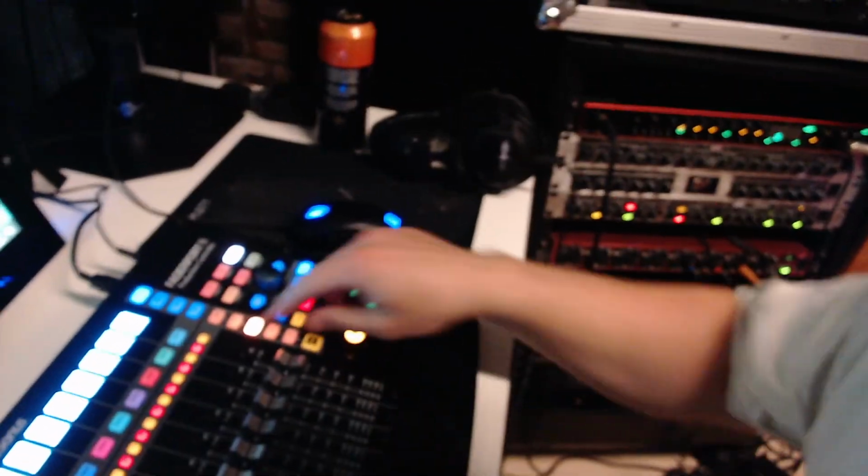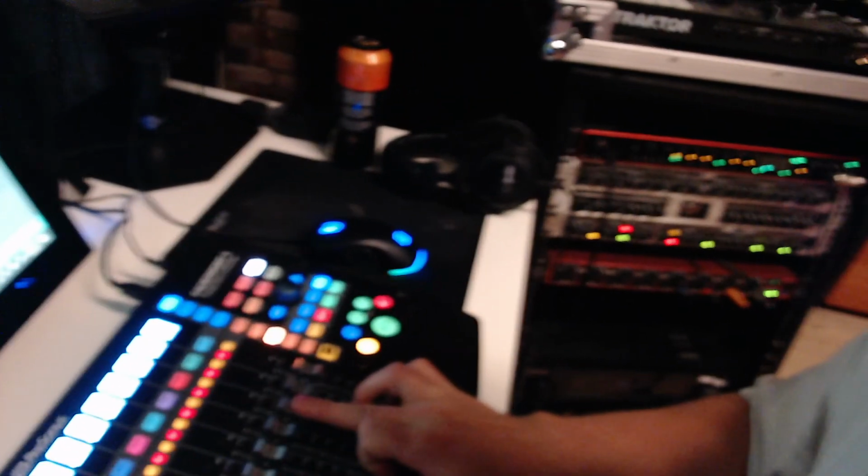Because if you check this out, here I can control all my outputs. Like I showed you the sub, turn it off and on. But the greatest features of this ain't just the making a mix and tying everything together.